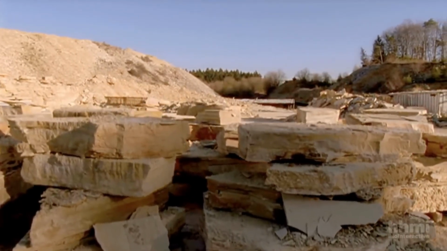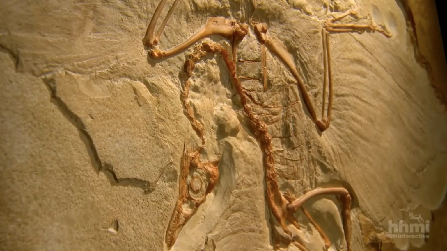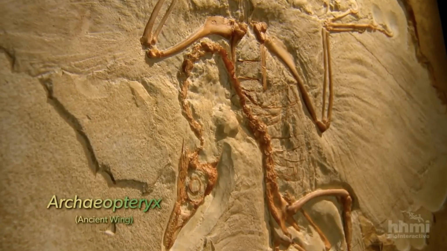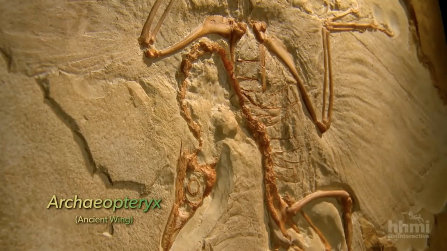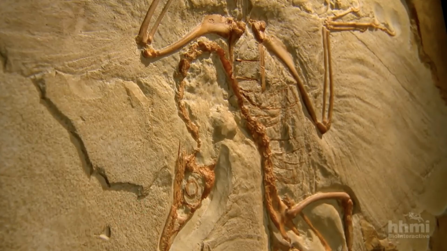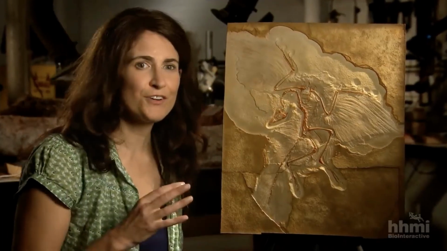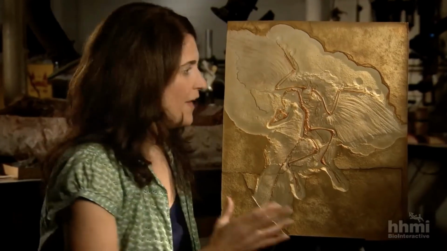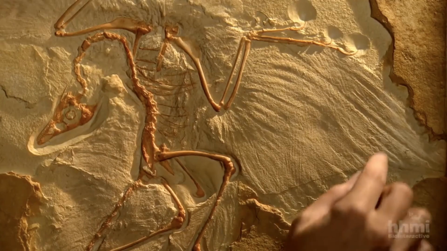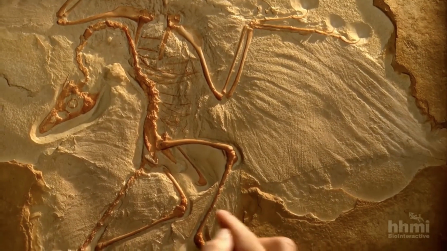Then, just 2 years later, a marvelous creature was unearthed from a limestone quarry in Germany. The 150-million-year-old fossil named Archaeopteryx rocked the scientific world. This Archaeopteryx fossil is truly remarkable. It preserves in fine detail feathers along the wing, just like those we see in living birds, and feathers along the tail.